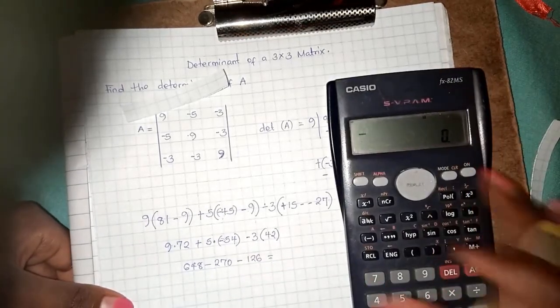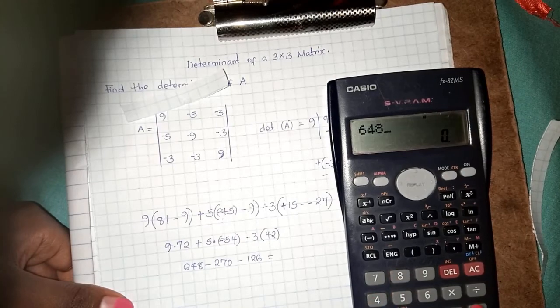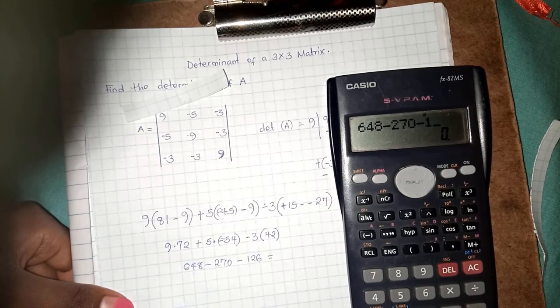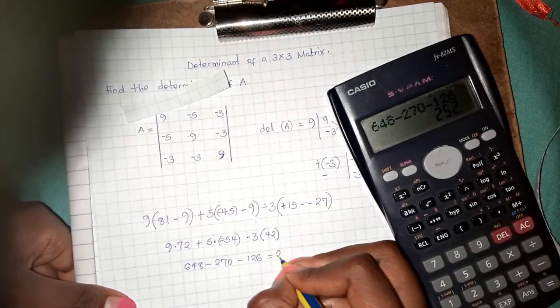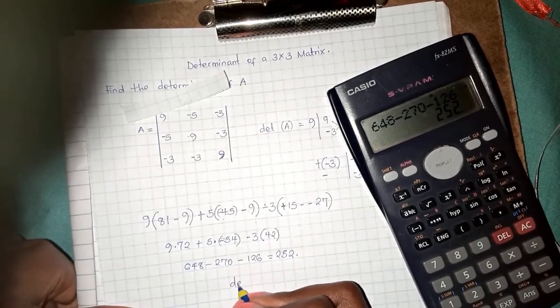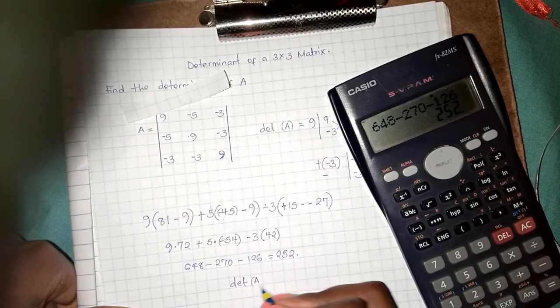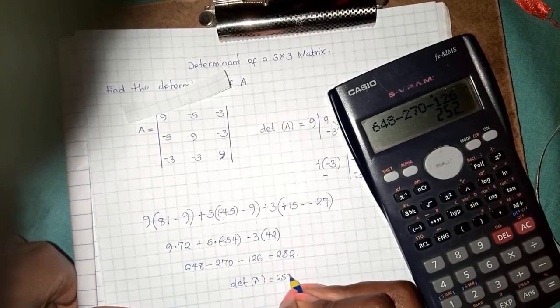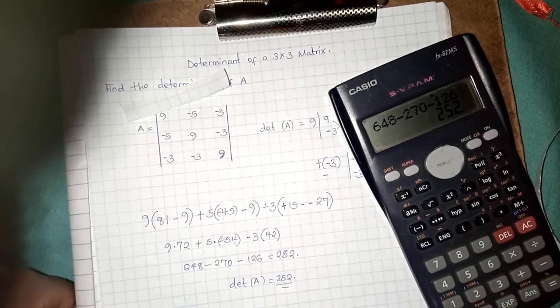And then we finalize on the 648 minus 270 minus 126, 252. So the determinant of A is 252, and that's your answer.